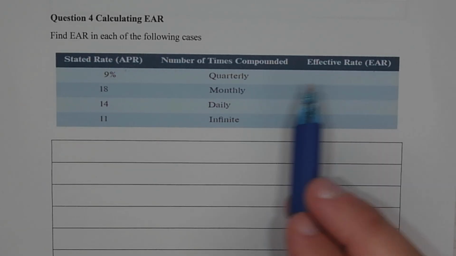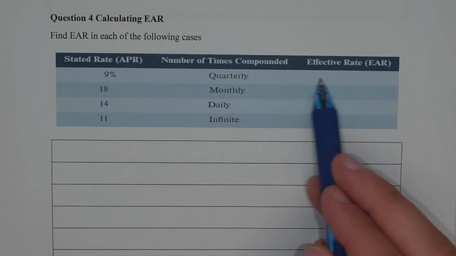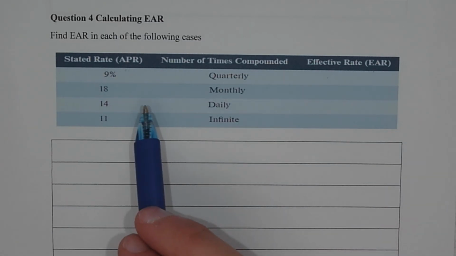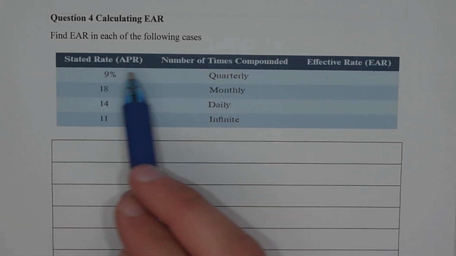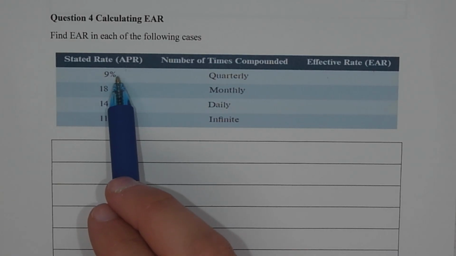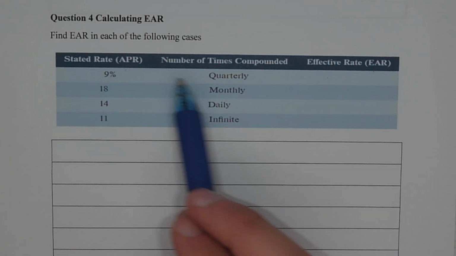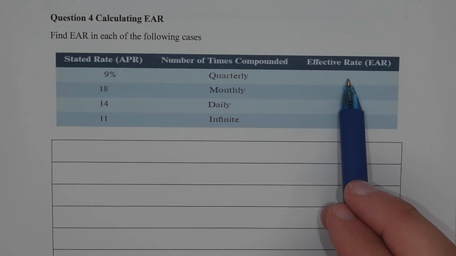And so this is after all the compounding, how much would you pay in a rate? So for instance, if you were to take out a $1,000 loan at 9% quarterly, can you expect to pay back $90 in interest in that year?